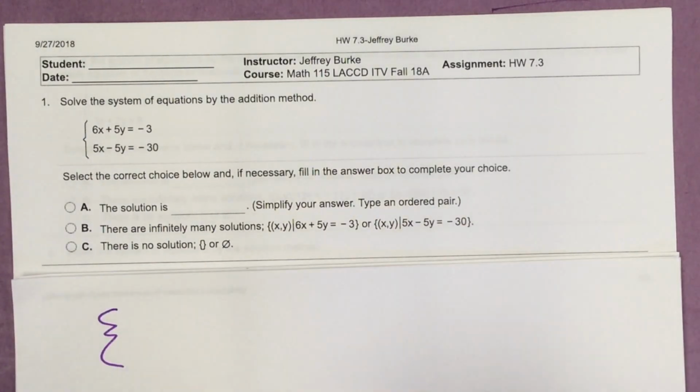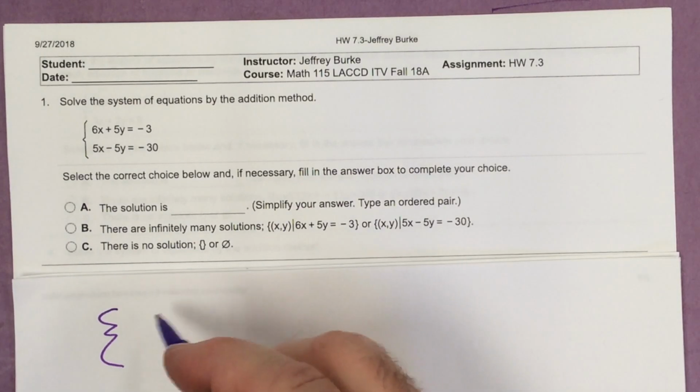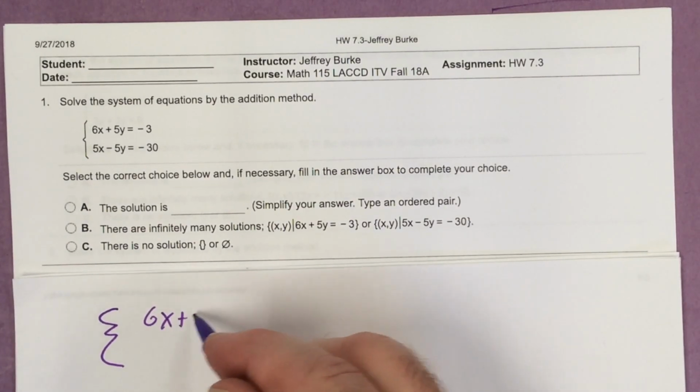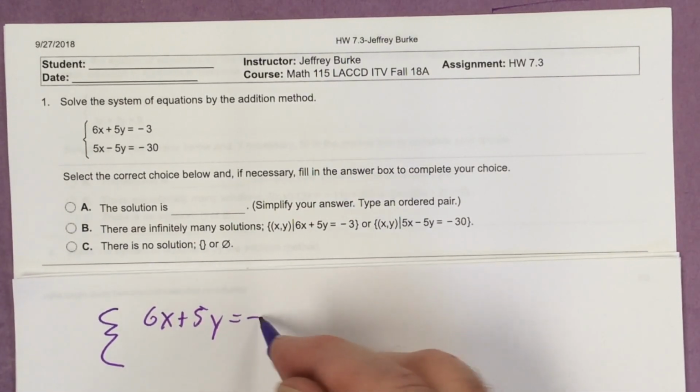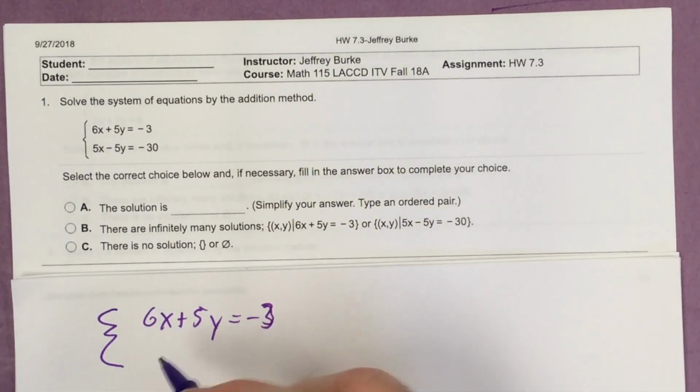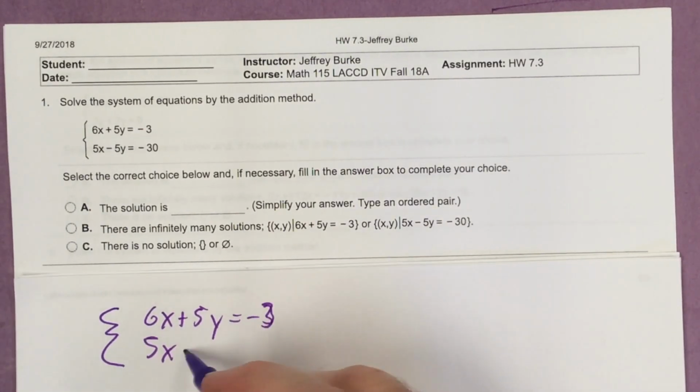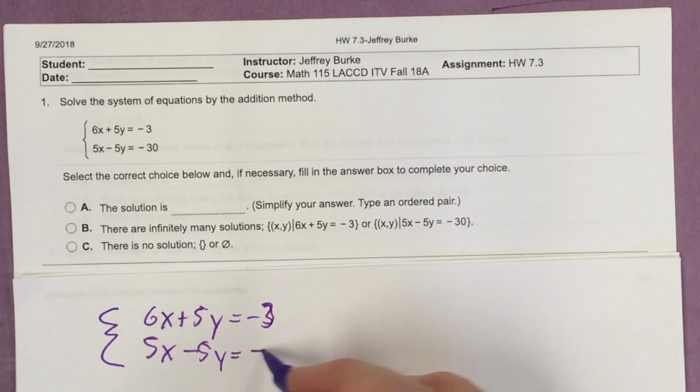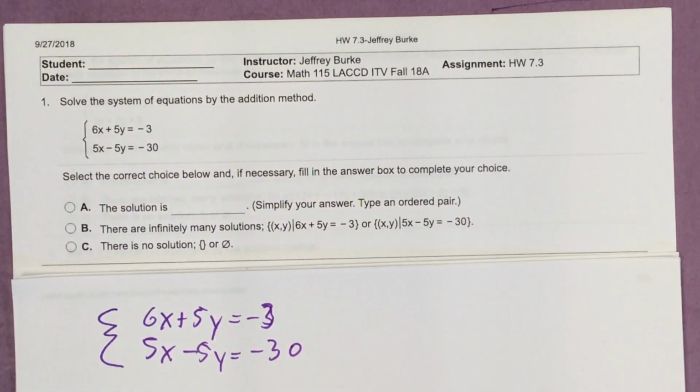So in this system, we have the following two equations, which I'll go ahead and rewrite here. We have 6x plus 5y is equal to negative 3. And the other one is 5x minus 5y equals negative 30. Oh, and guys, in terms of this level of work, it does not get easier than this. What we try to do is see if, between the two equations, there is a variable which has two numbers with the same coefficient next to it but opposite signs.